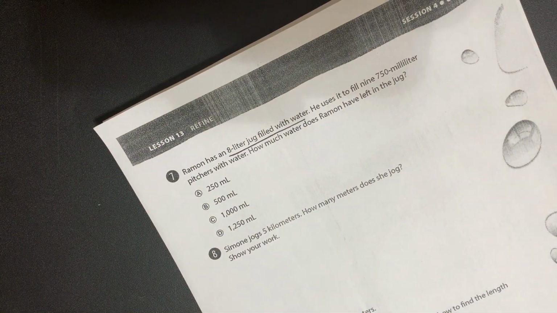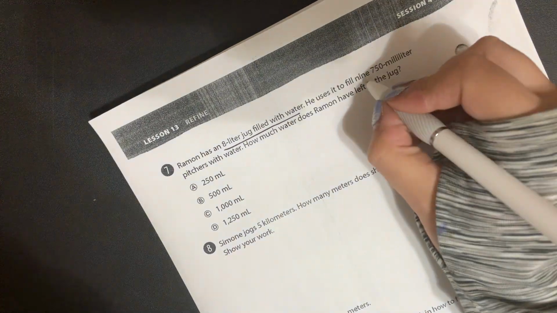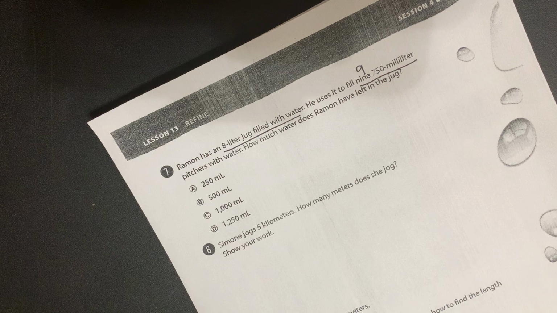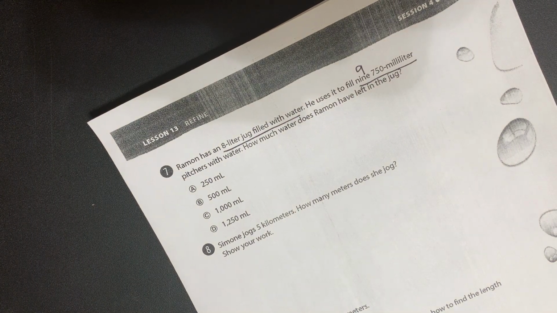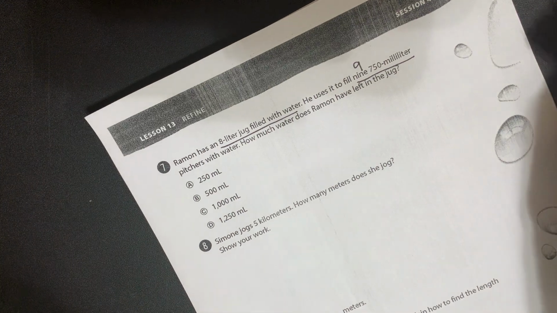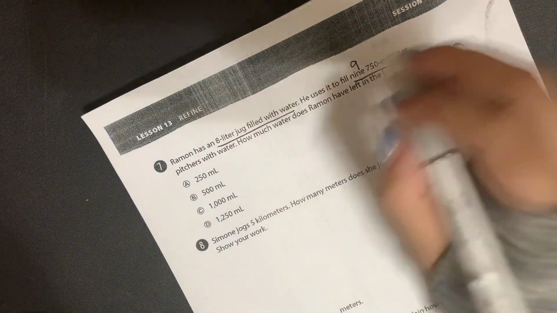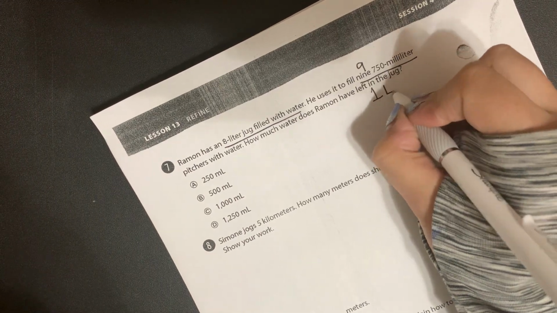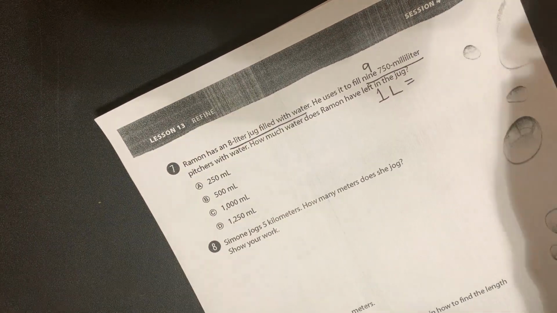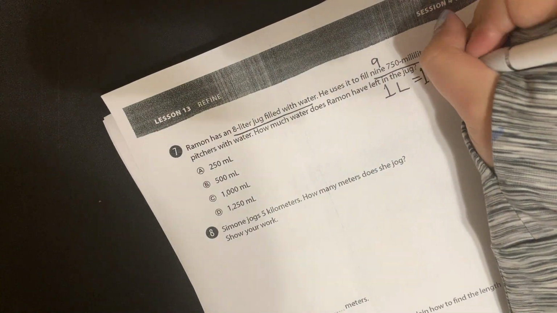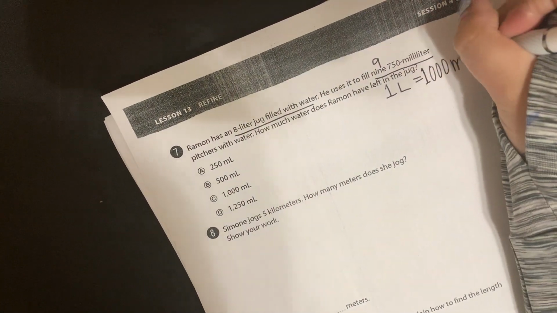Okay, he uses it to fill 9 750 milliliter pitchers with water. How much water does he have left in the jug? First things first, we need to know liter to milliliter. So 1 liter is equal to 1,000 milliliters. Okay, friends, just so we have that conversion on our paper.